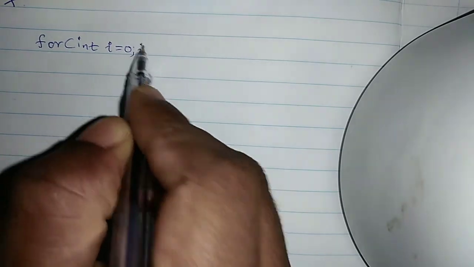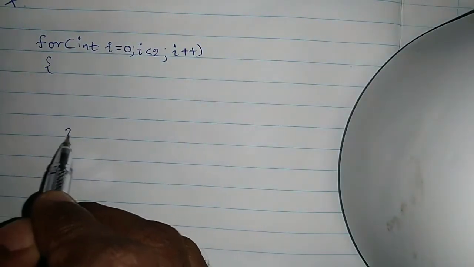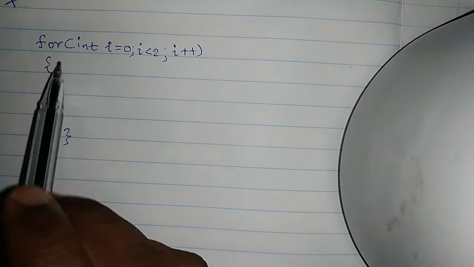Right, so how does a for loop work? Normally, how we write a for loop is: for (int i = 0; i < 2; i++), and then we will have an open curly bracket and a closed curly bracket, right? So this is the structure of a for loop.